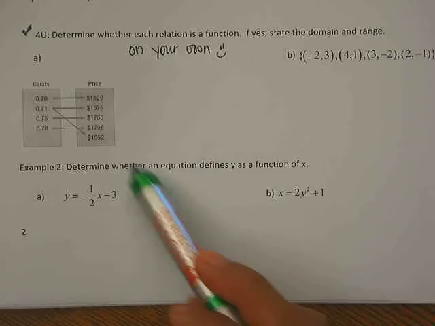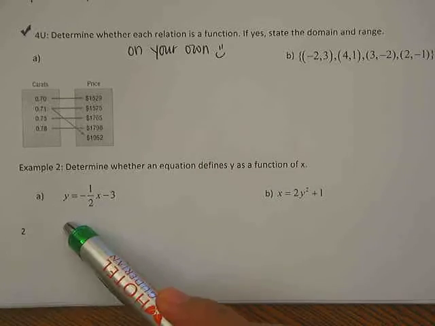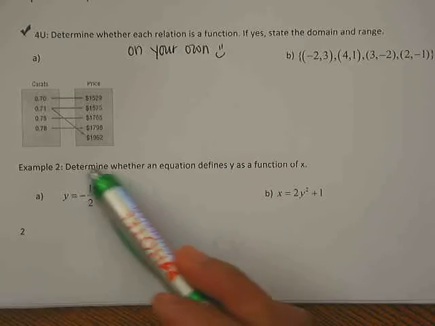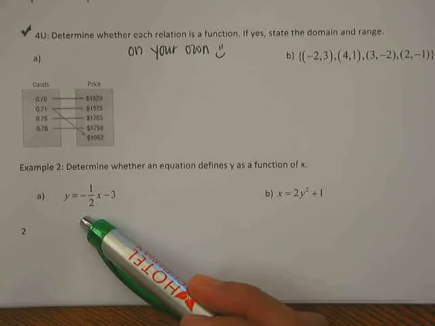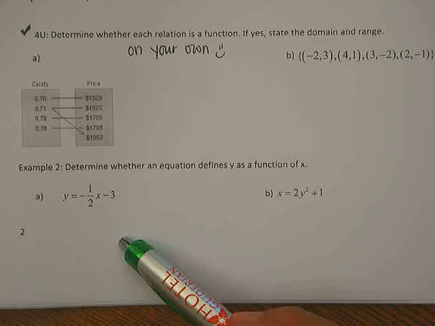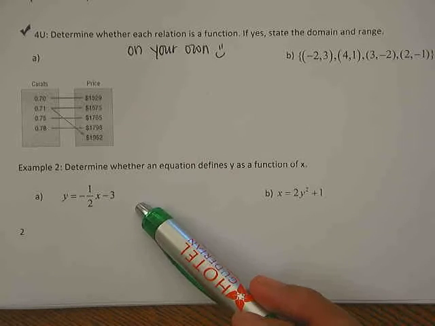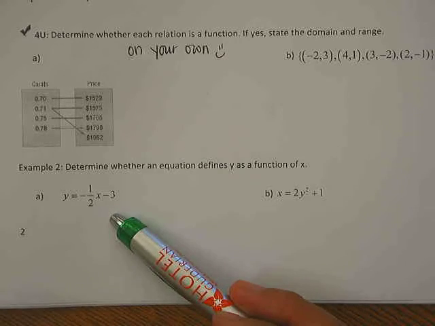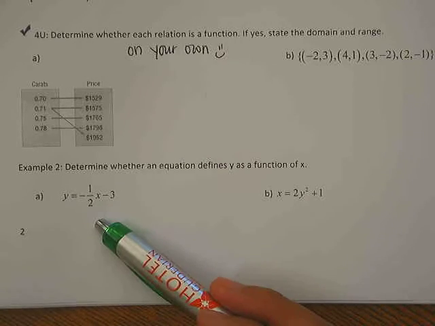So let's talk about this right here. y equals negative 1/2 x minus 3. What curve is this? If I graph it out, what would it make? Is it going to make a line? Is it going to make a parabola? Is it going to make a circle? What curve do you think this is?